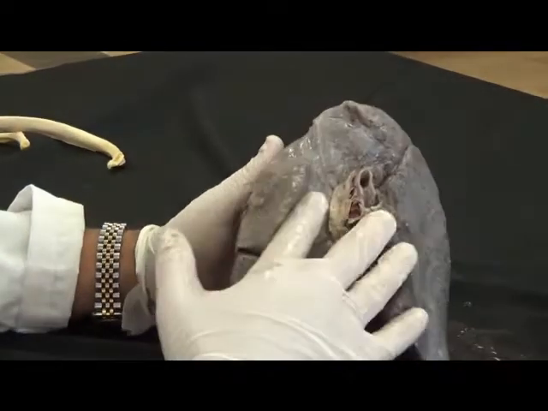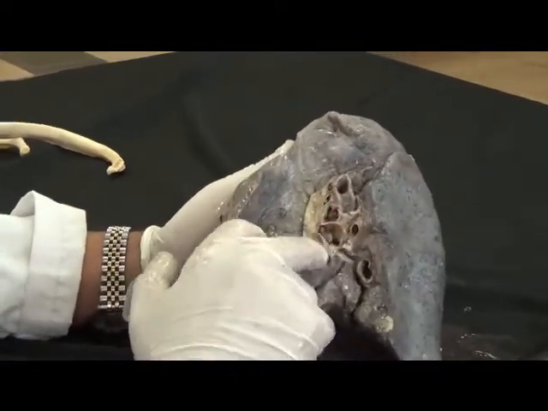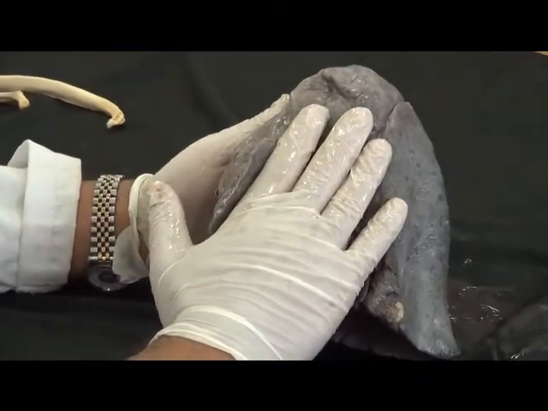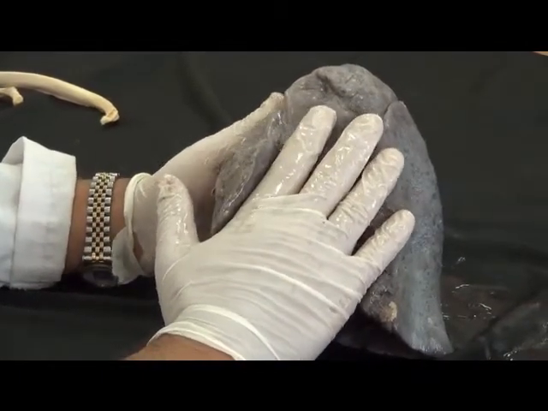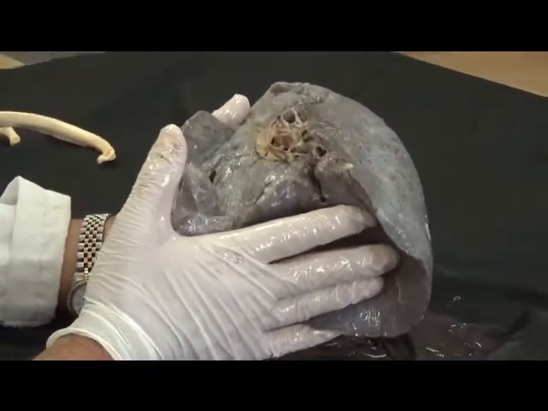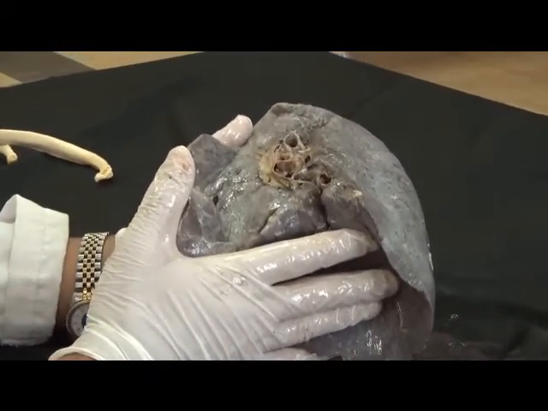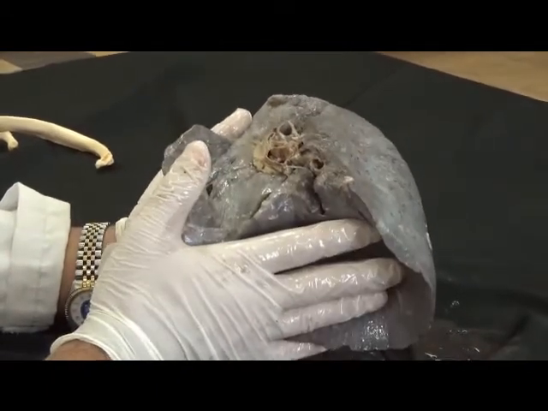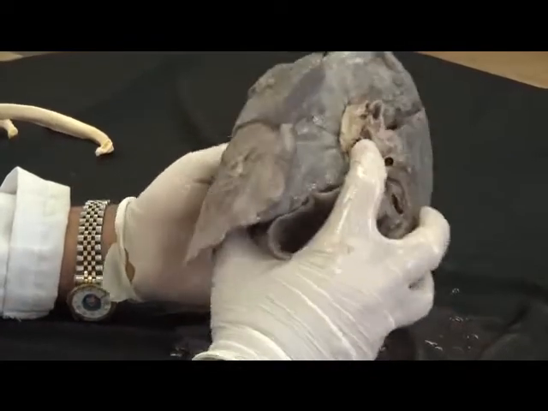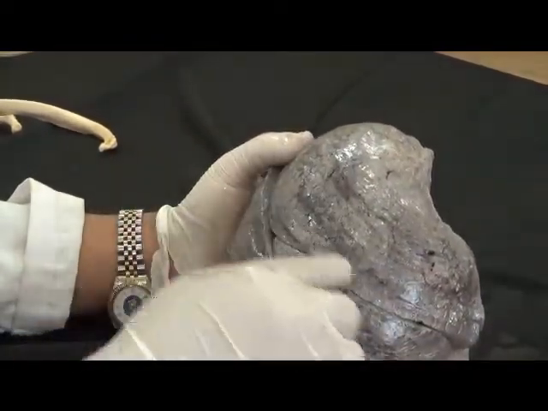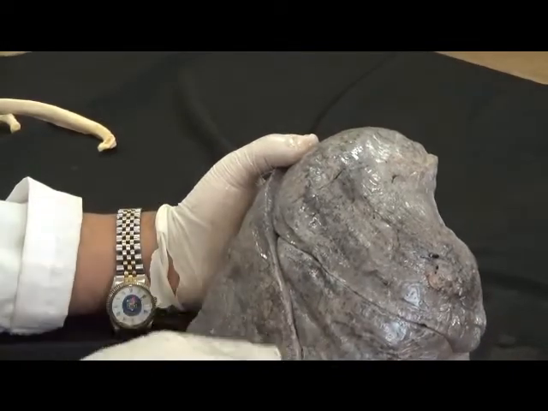The surface here, which contains the hilum, where the bronchi and vessels enter, is the mediastinal surface, or the medial surface. The surface which lies on the diaphragm is called the diaphragmatic surface, or the inferior surface, or the base of the lung. And the other surface is the costal surface, where the ribs are related to it and mark it.